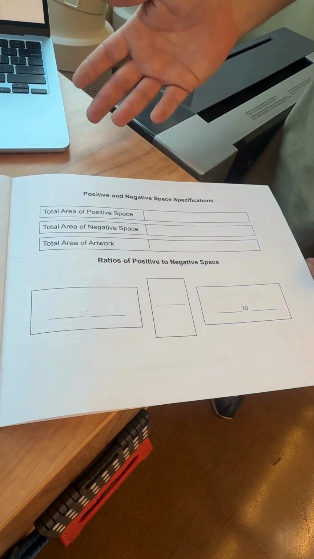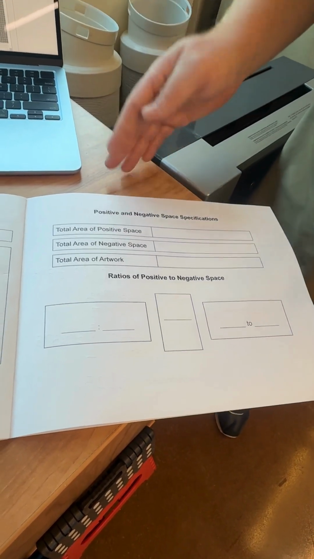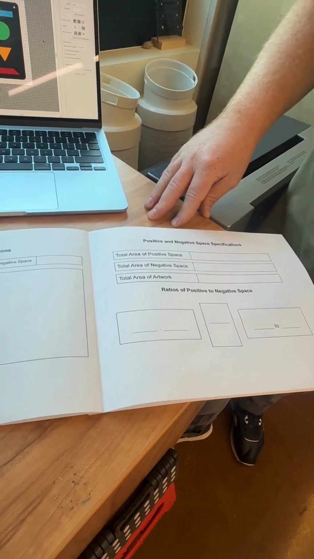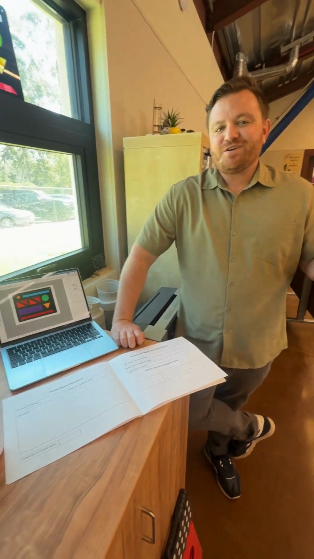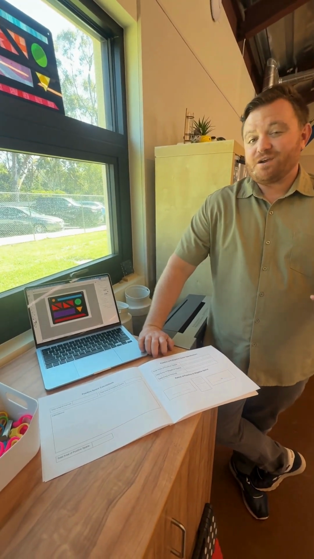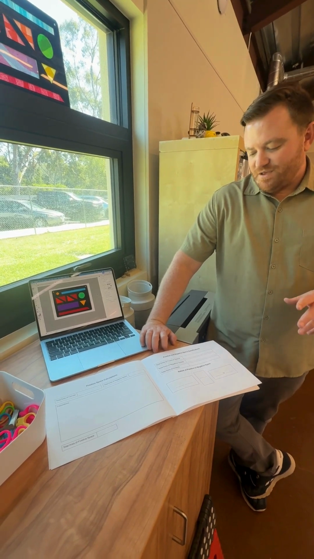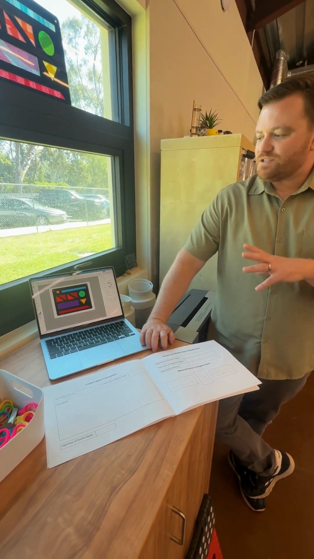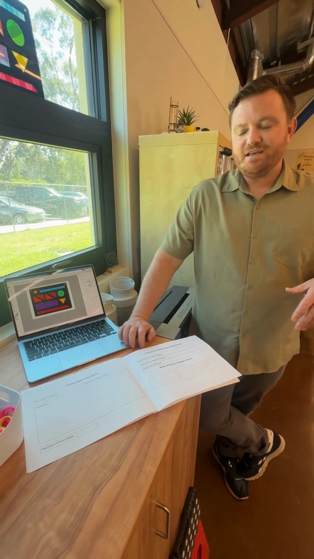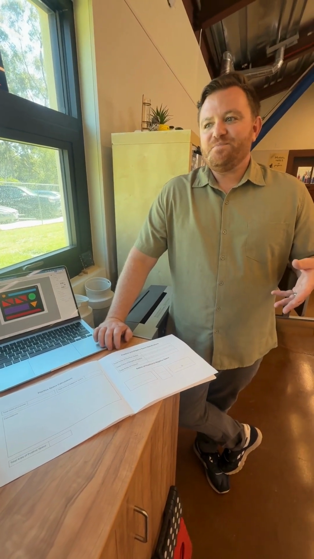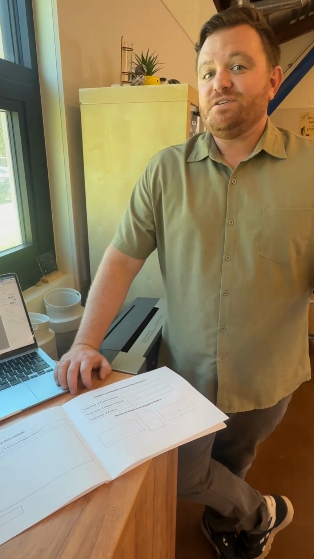Once this part is done here in STEAM, the students will then take their work back to the art room. In the art room, they're going to be looking at each other's artwork and critiquing it. They're going to be looking at the different ratios of positive and negative space and comparing what those ratios might look like.